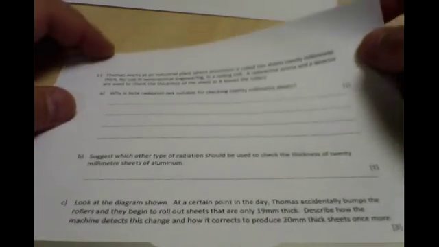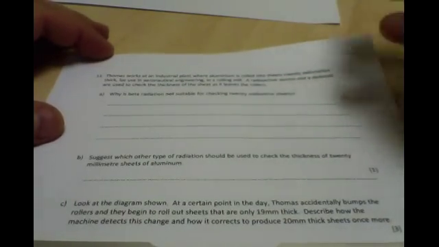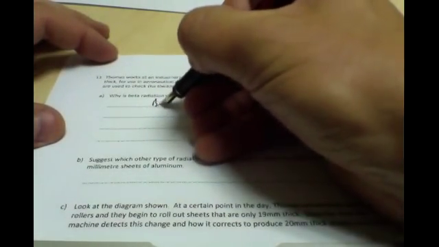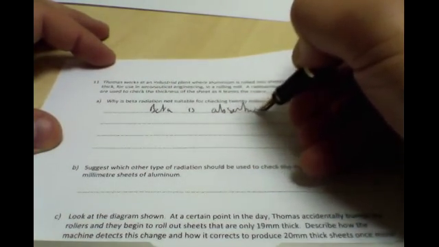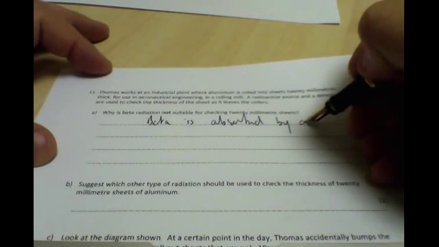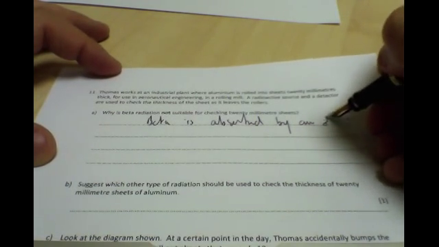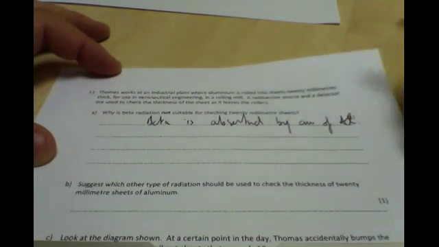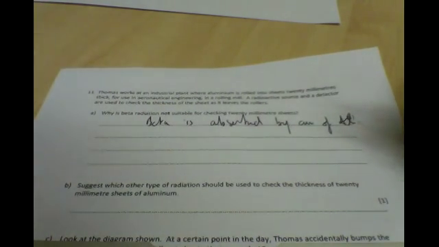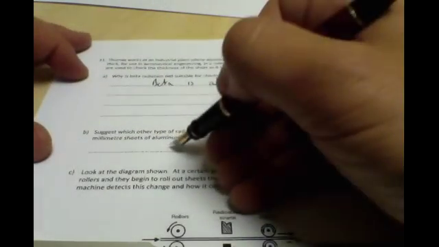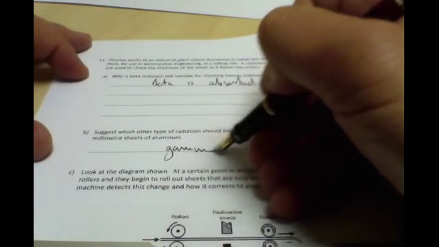Okay then, aluminium. Why is beta not suitable for checking 20 mm? Well, beta is absorbed by centimetres of aluminium. This is too thick and it will absorb it all. You won't be able to get a noticeable source through. So therefore you'd best use gamma, which penetrates further.